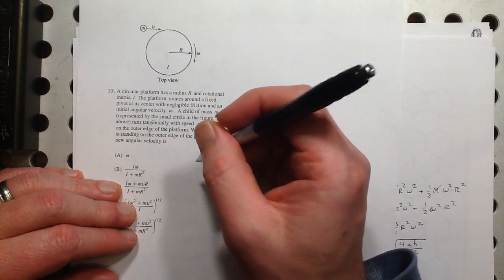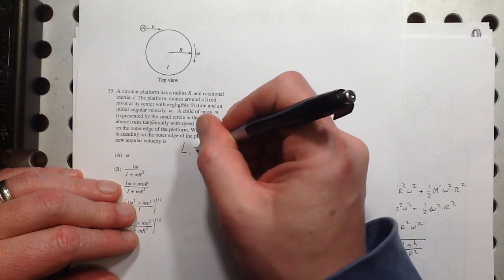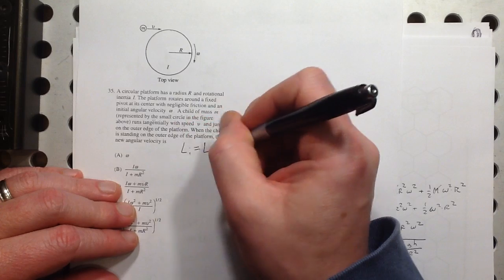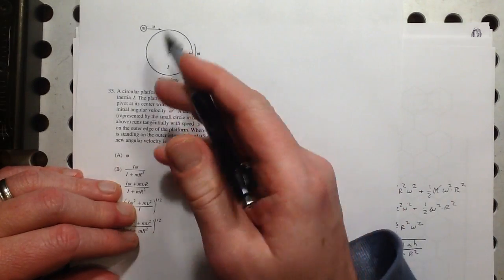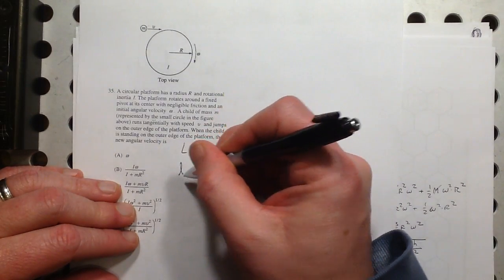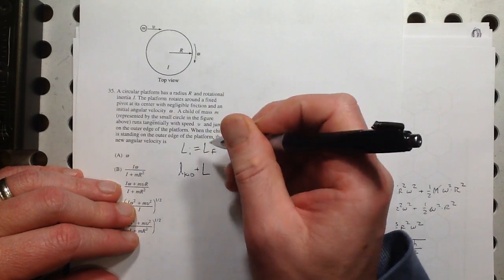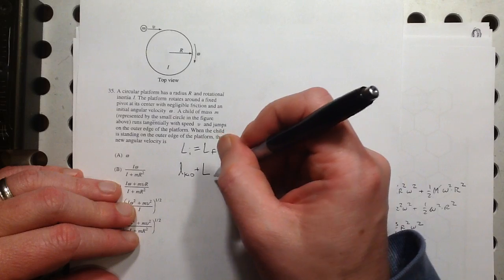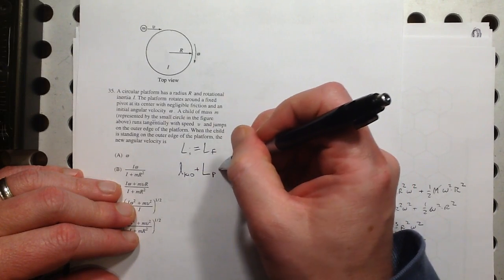so this is conservation of angular momentum. There's different ways you could represent that. I'm just going to say angular momentum initial equals final. So initially, what do we got here? What's got angular momentum? Well, the kid does. We've got the little L of the kid plus the big L of the merry-go-round, or platform they're calling it.